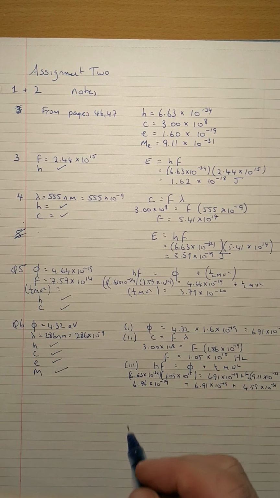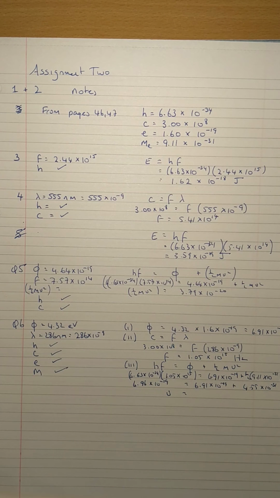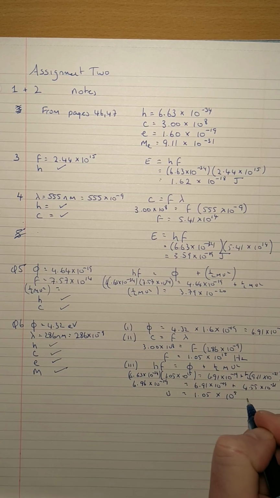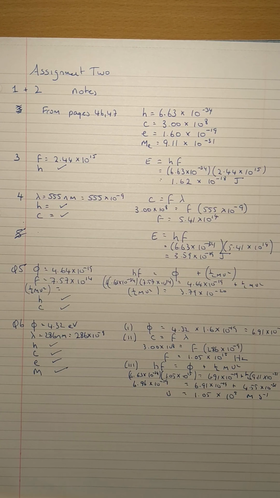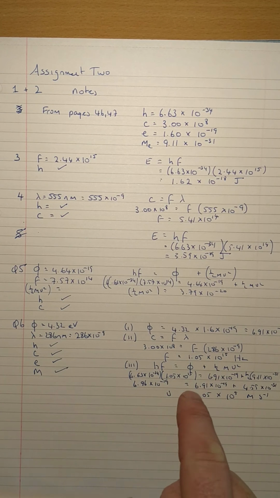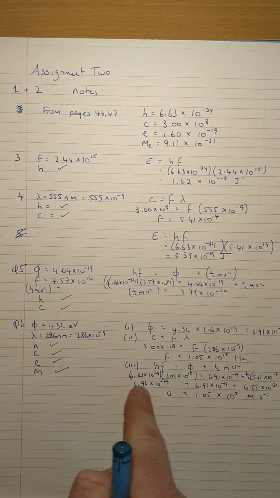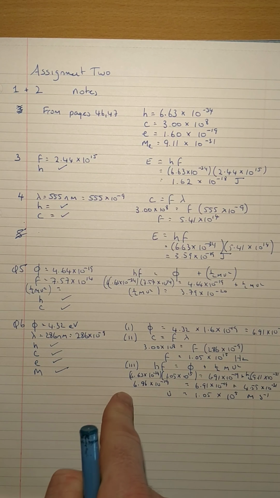We then rearrange, and you eventually get a value for v of 1.05 by 10 to the power of 5 meters per second. If some of you rounded, you would get answers a good bit away from that. If you rounded in different ways, you would be given full credit as long as you don't go mad on your rounding. And again, check the maths tutorial if you're having trouble going from the second last line to the last line. I'm just writing the final answer here. Check the tutorial if that's not clear to you.